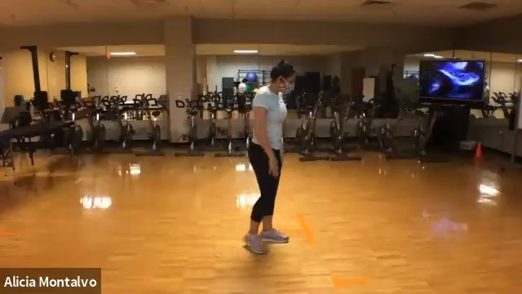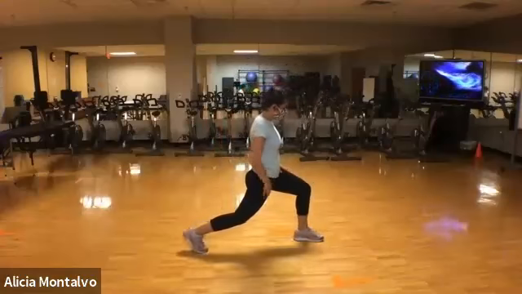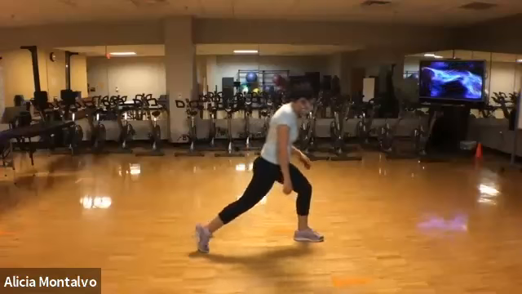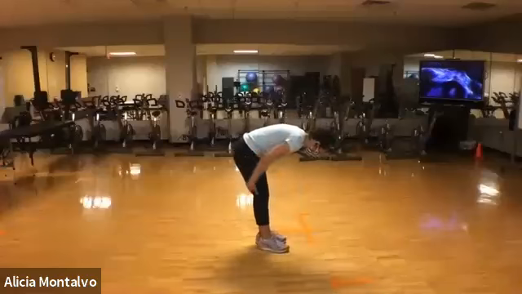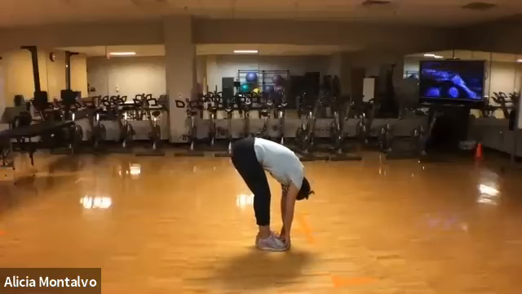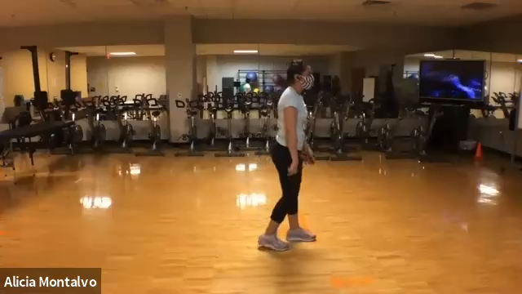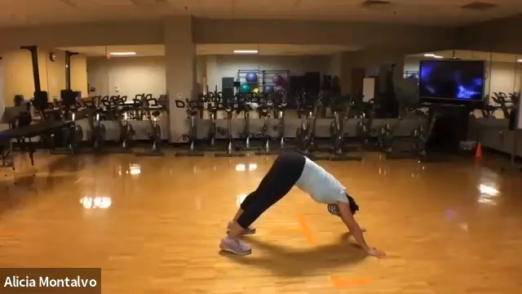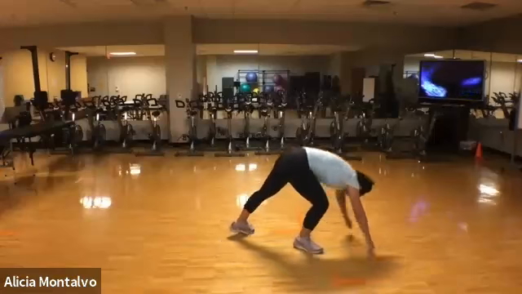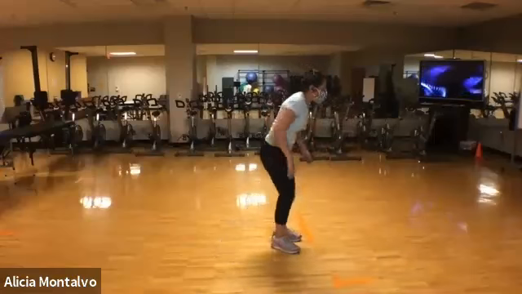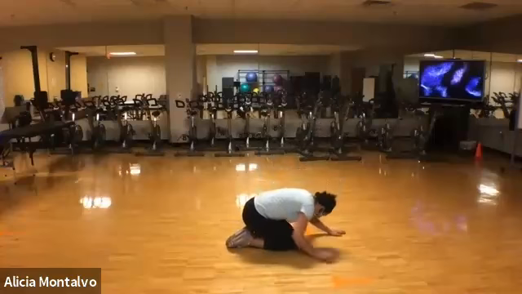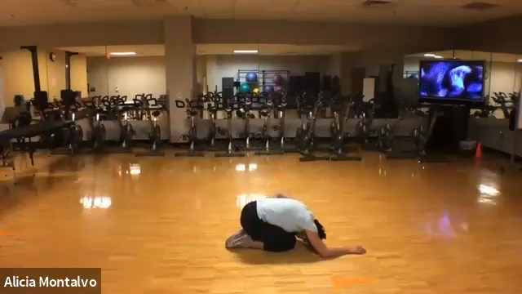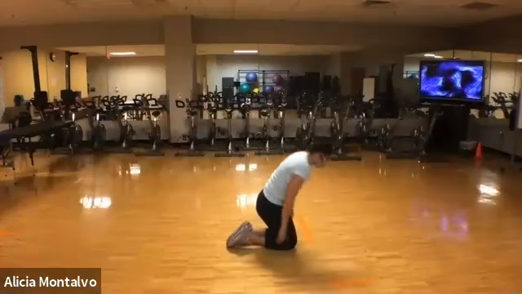Hip flexor. We know lots of people have tight hip flexors. So some deep runner's lunge would be good for some hip flexor. People usually have tight hamstrings, so some hamstring stretches would be good. Also, people have tight calves. Some downward dog to stretch those calves. People have tight back. Some child's pose to stretch that erector spinae.